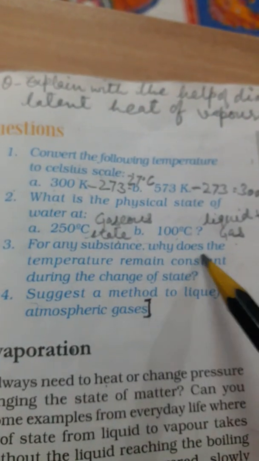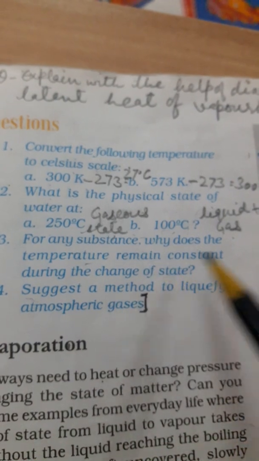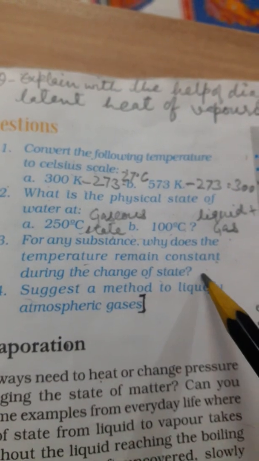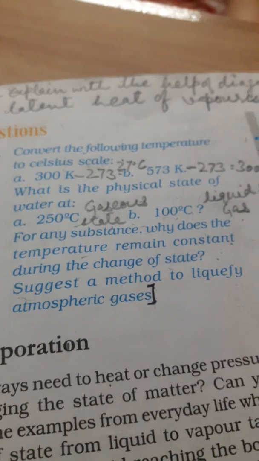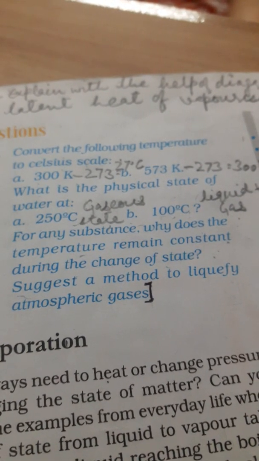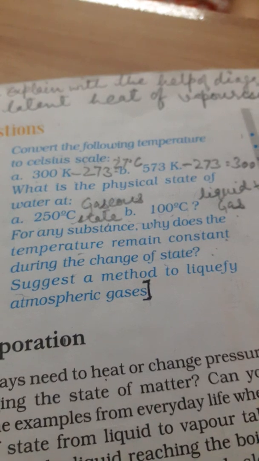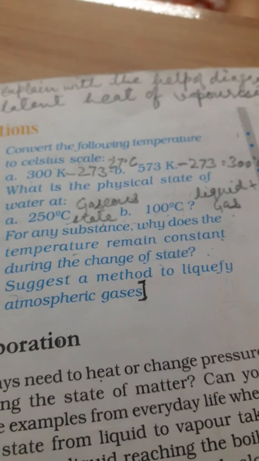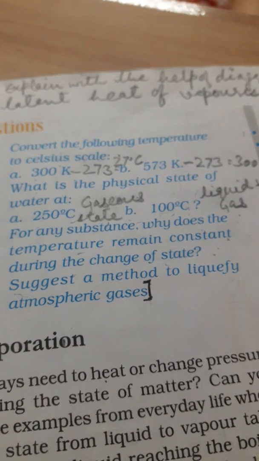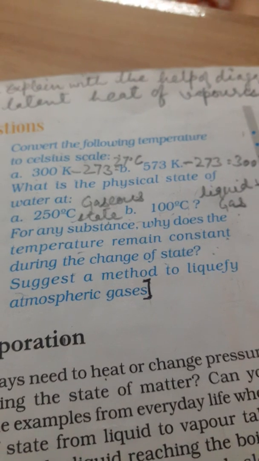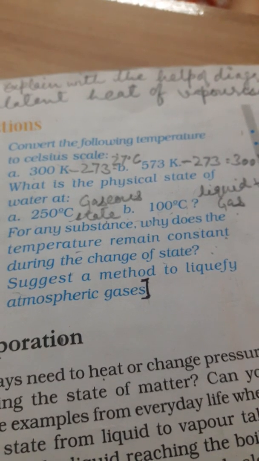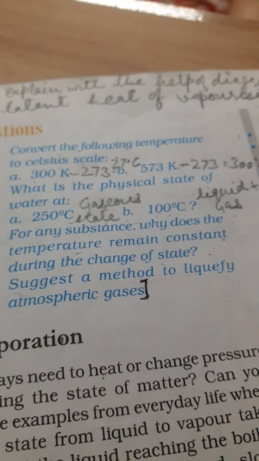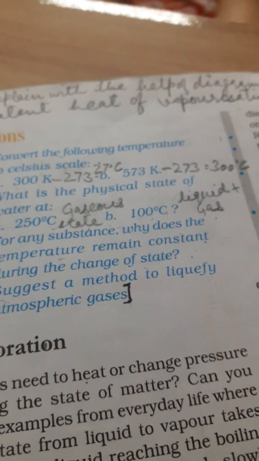Now the next question is: for any substance, why does the temperature remain constant during the change of state? During the change of state of a substance at its melting point or boiling point, the temperature remains constant because the heat energy supplied to the substance is used up in overcoming the forces of attraction without increasing the kinetic energy.